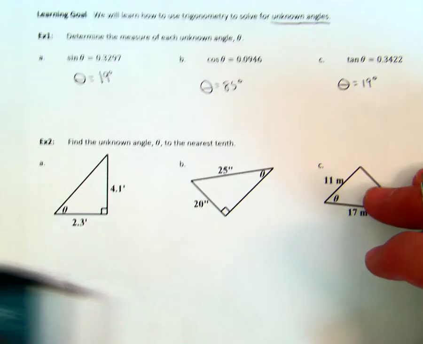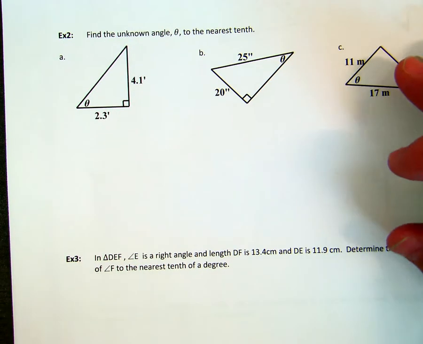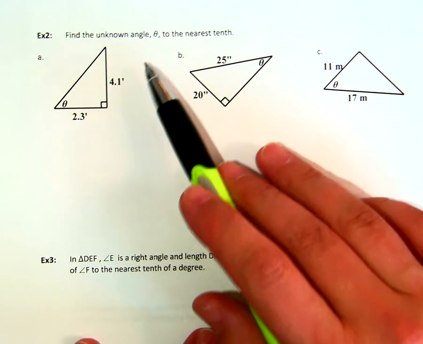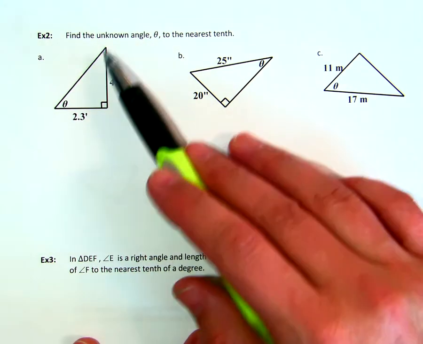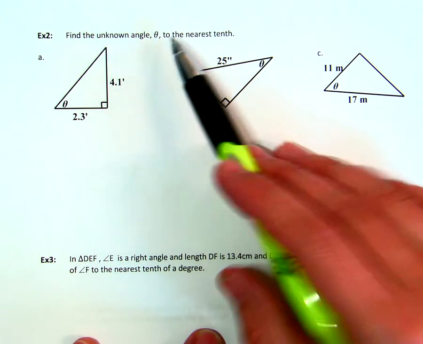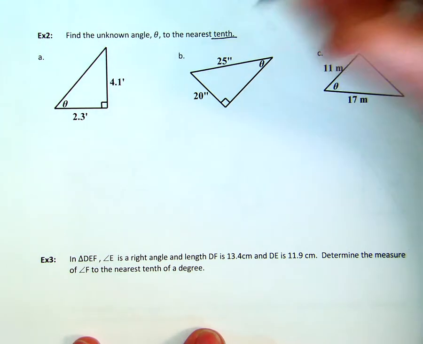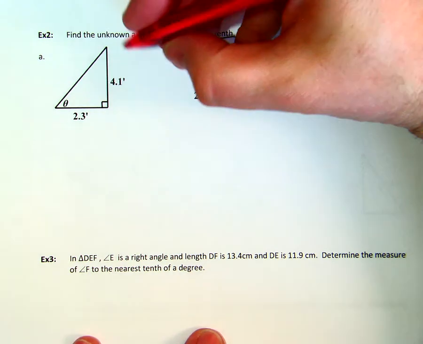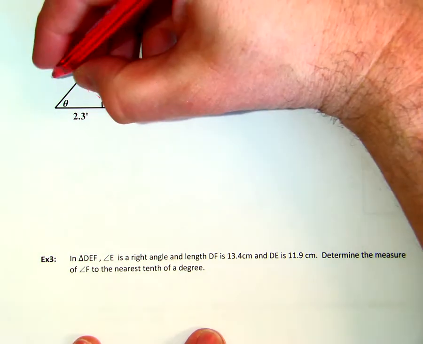So for the next ones, a little more complicated. Now we're not just punching it into our calculator, we actually have to do it. We're given the sides, and we need to find the unknown angle theta, and it needs to be to the nearest tenth. So the first thing I do, just like we did before, is label the sides. I know the hypotenuse is always across from the right angle, so this guy is the hypotenuse.